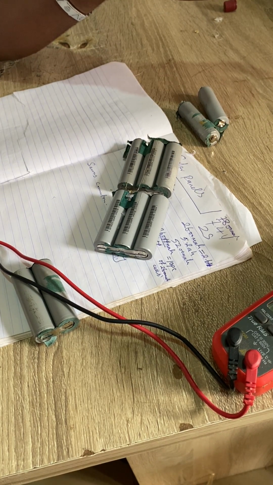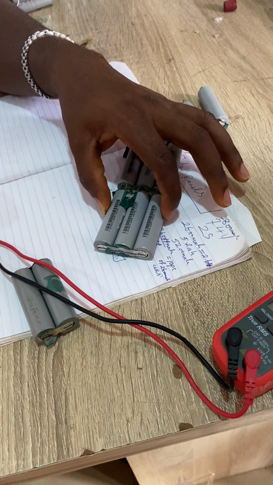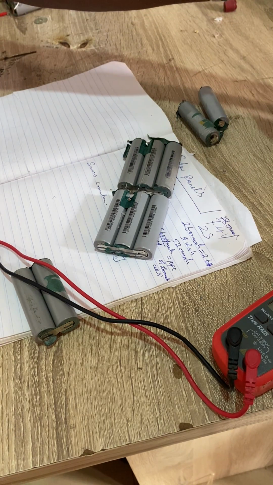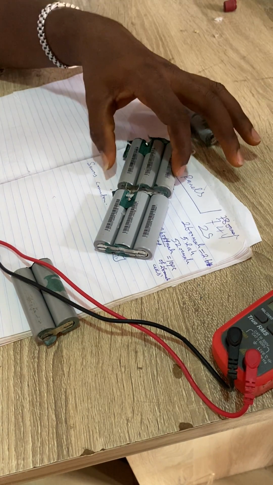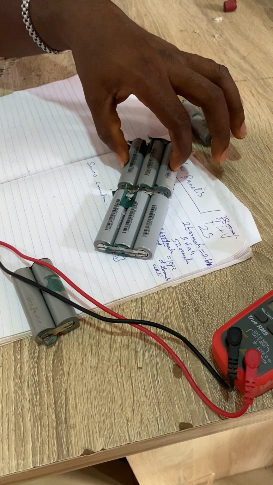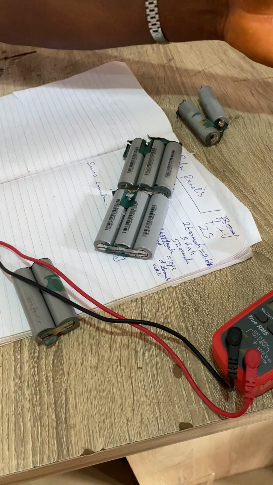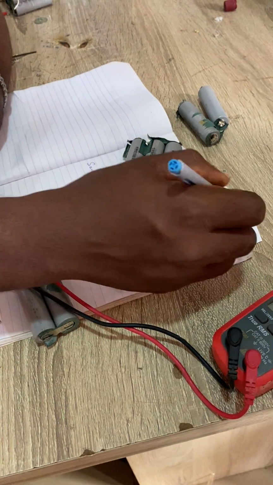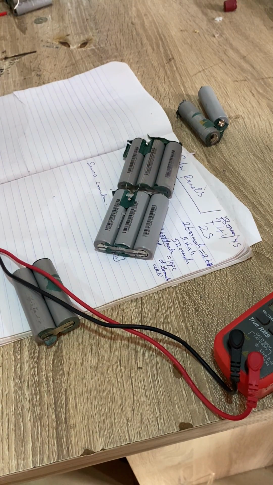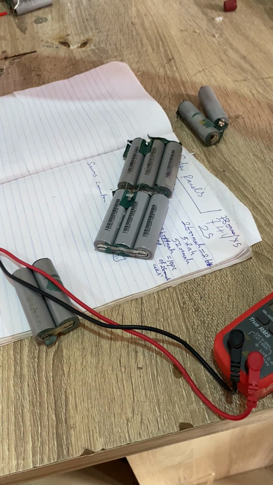Okay, what then do you do? It means that already you have achieved your voltage. What's remaining for you now is to achieve the current requirement. If this can take your fan for 5 hours, you will now say, this three pieces of cells multiplied by 5. That is 7,800 mAh multiplied by 5, and that is what can take your fan for 5 hours.